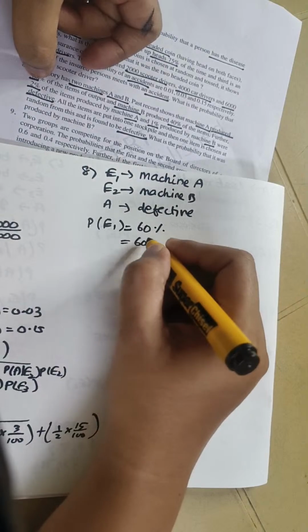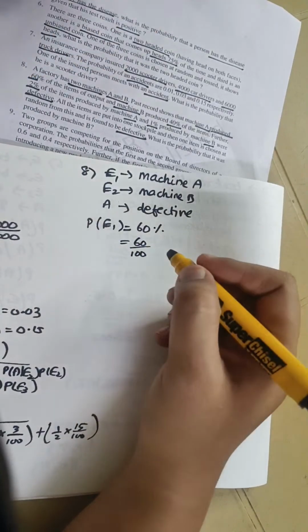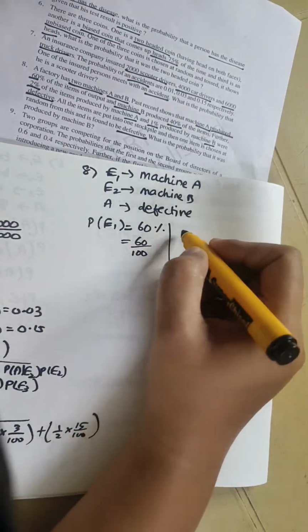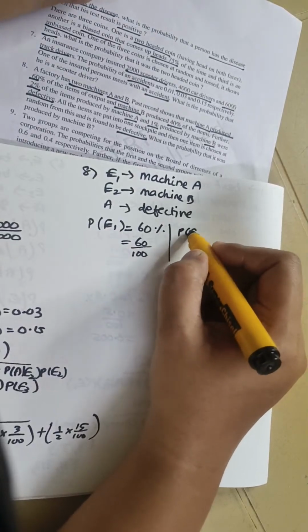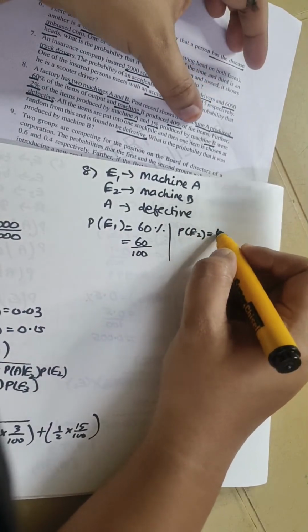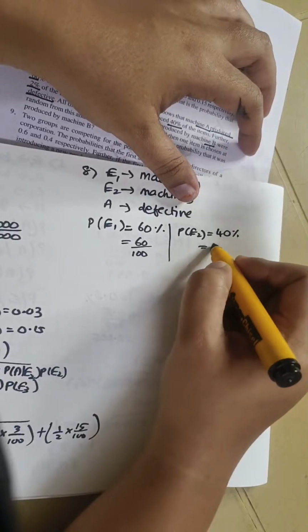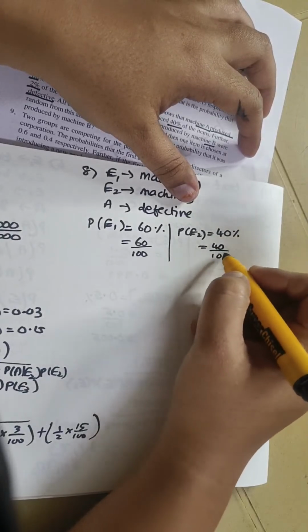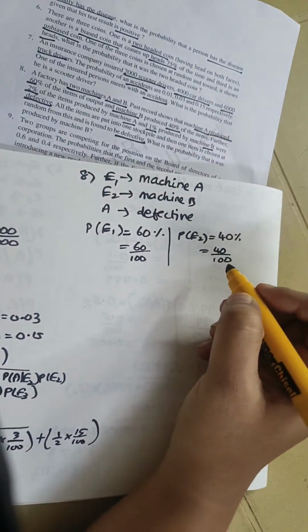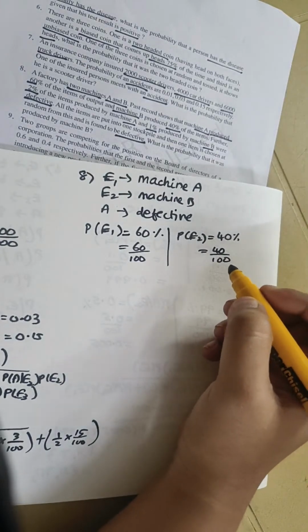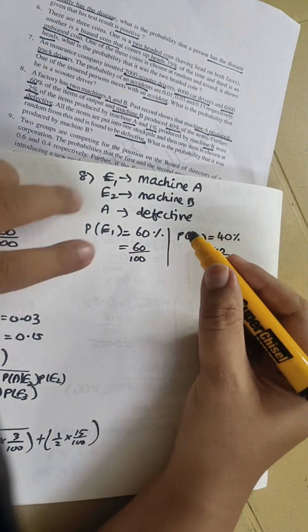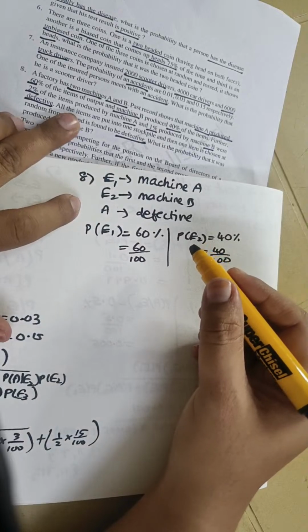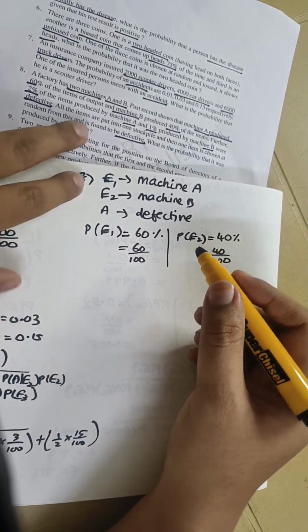That is 60 by 100 or 6 by 10 or 3 by 5, etc. It's up to you. P of E2 they have given as 40%, that is 40 by 100 or 4 by 10 or 2 by 5. Okay. So that is P of E2. And we know that A is the defective.